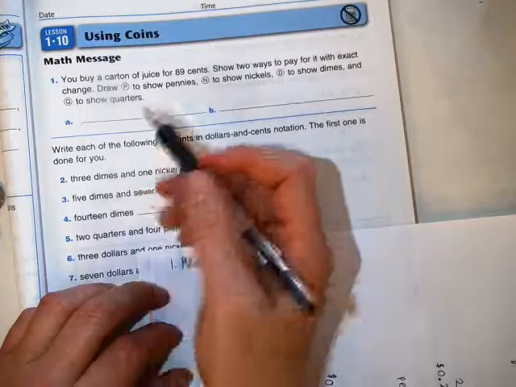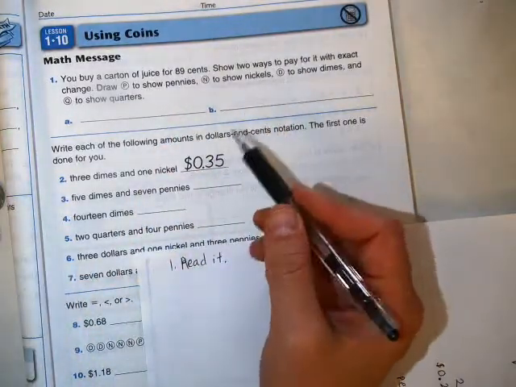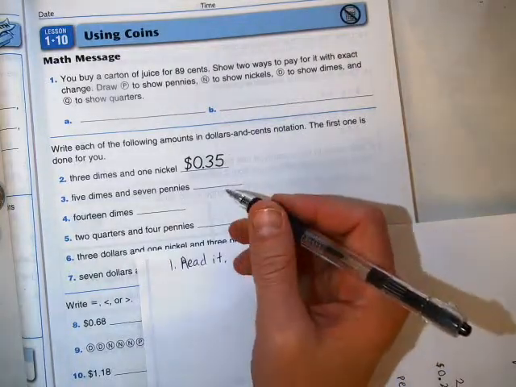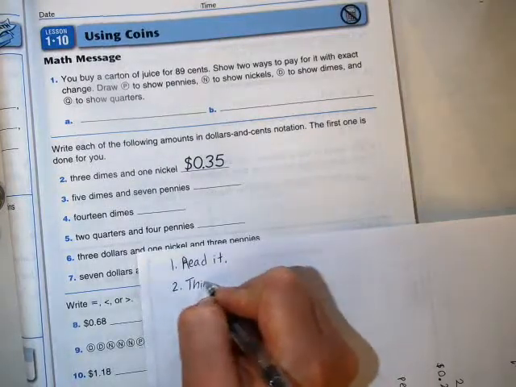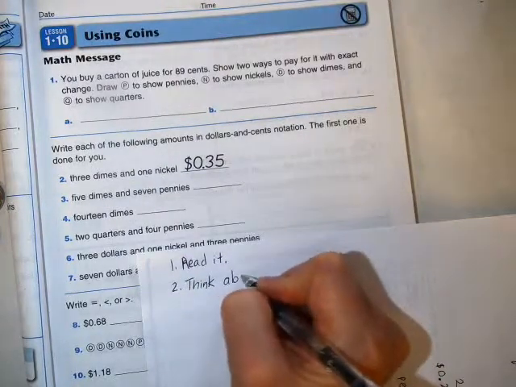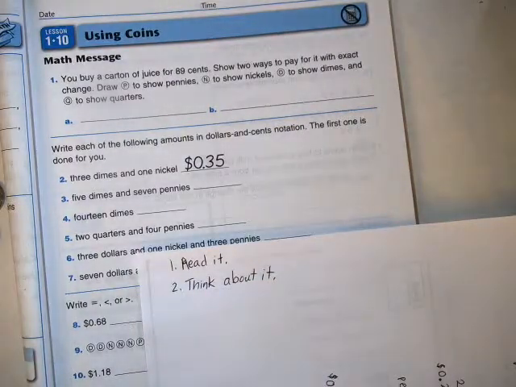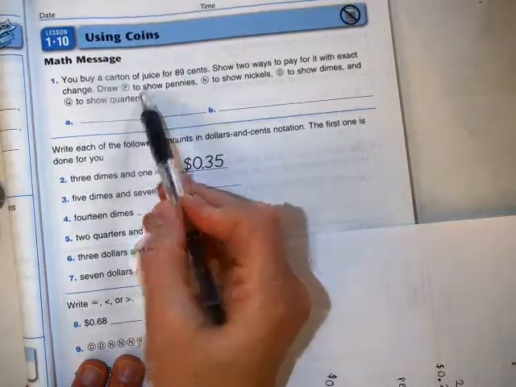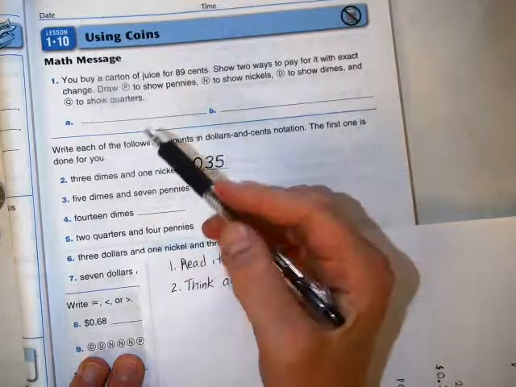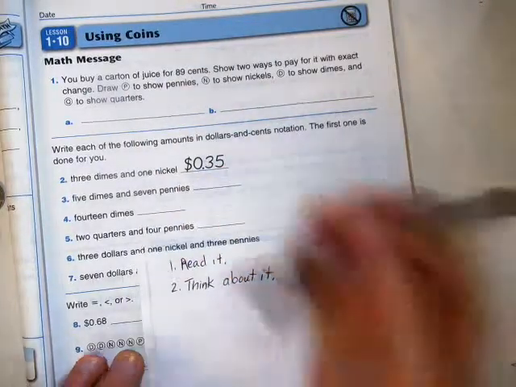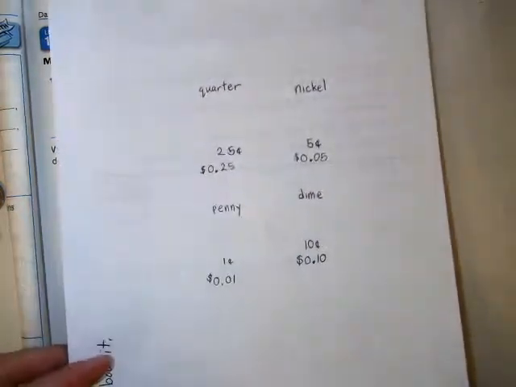Alright, so it's not actually a math story, but it is quite a lot of reading for one problem. And I think we do need to think about it. What do you guys think? That's step 2, right? We've got to think about it. How are we going to do this here? Okay, we're not adding or subtracting anything, but we need to use some coins. And it says we can use pennies, nickels, dimes, and quarters to do that. Okay? So, you remember how much each one is worth, right? You can just look back at how much each one is worth.